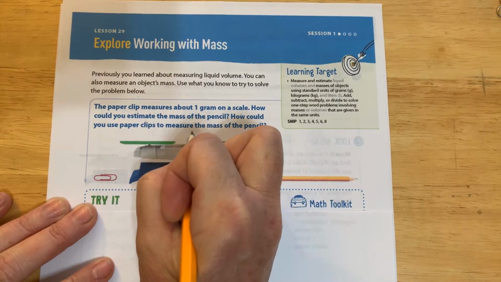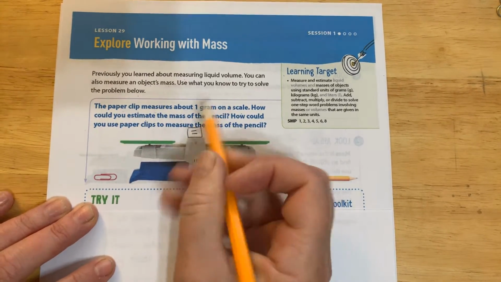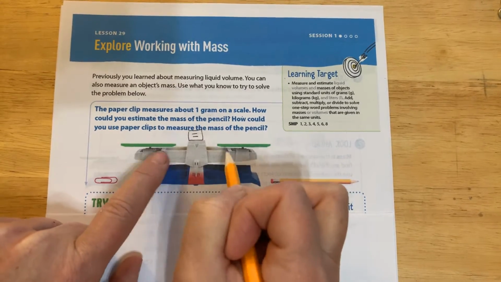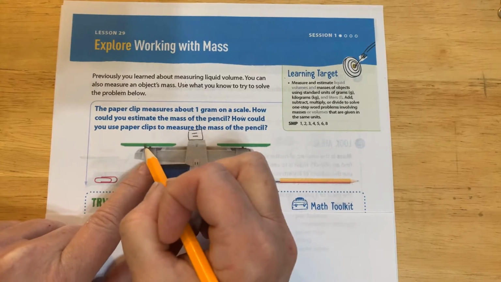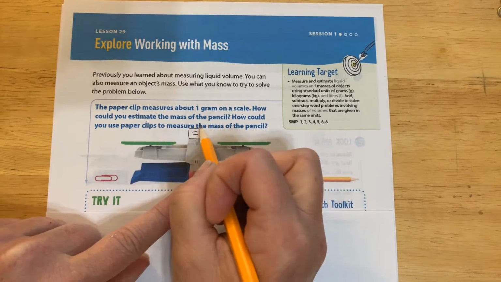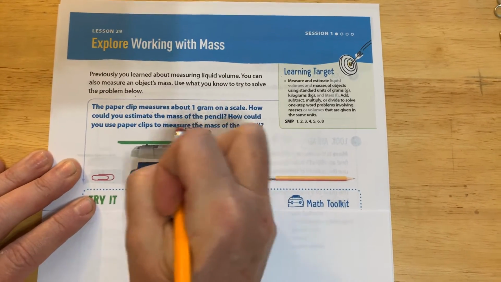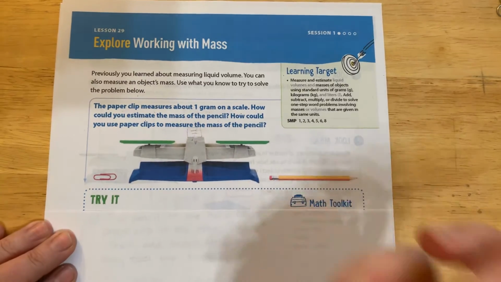So we can kind of put an equal sign here. And we can check it. If I have the same mass on both sides, then this will balance and they will be equal. If one side has more mass and one side has less, then it will not be equal. So we can use our balance to check to see if the two sides are equal.